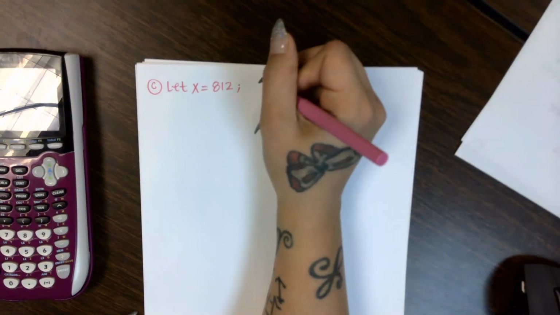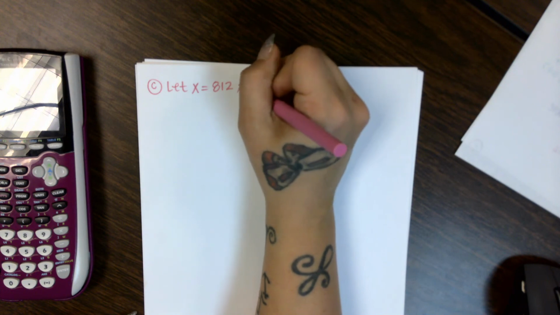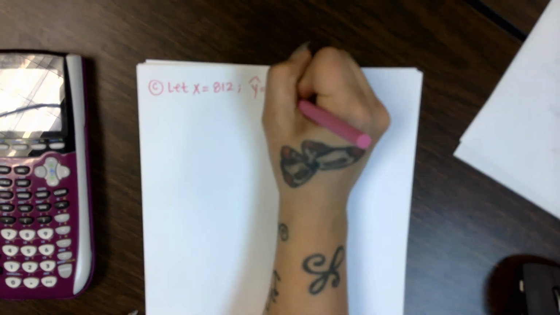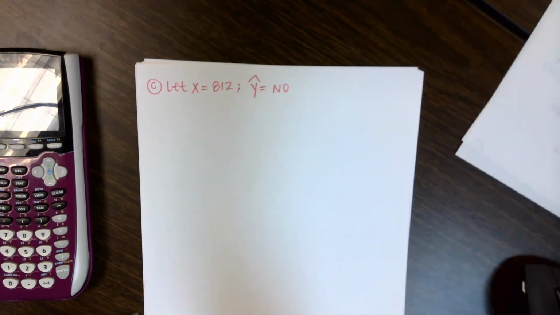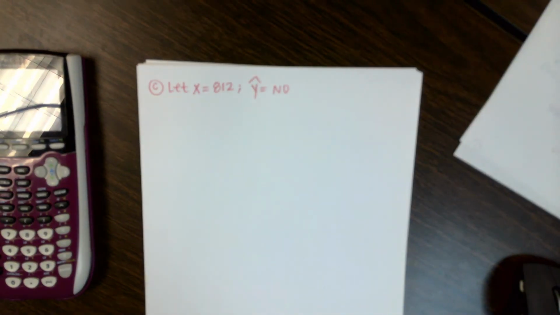I know this is not technical, but I wrote y hat equals no, and then I said not in range. So maybe there's going to be some kind of option, like two little bubbles. One, you would select and put the stories. The other one would say x is not in range, so can't predict the y. It's going to be something similar to that.